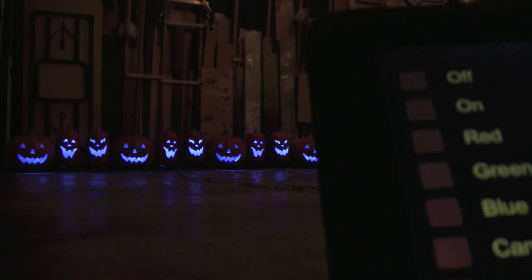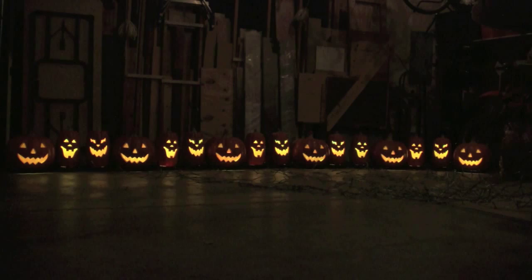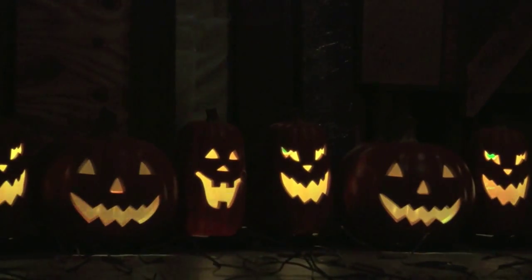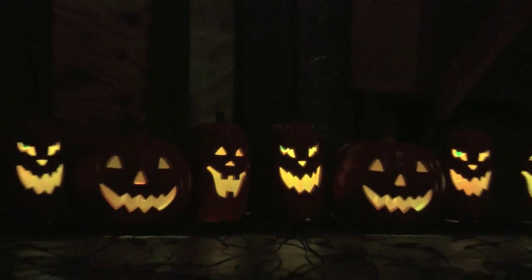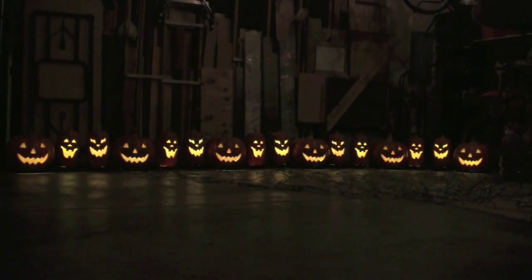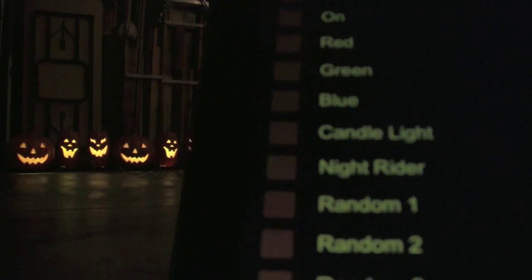Okay, then some of the more interesting patterns is we have candlelight. So now we simulate a candle lit inside of each pumpkin. We can zoom in on that a little bit, see how that looks. Okay, here's one of our favorites. This is Knight Rider. Don't mess with the Hoff.